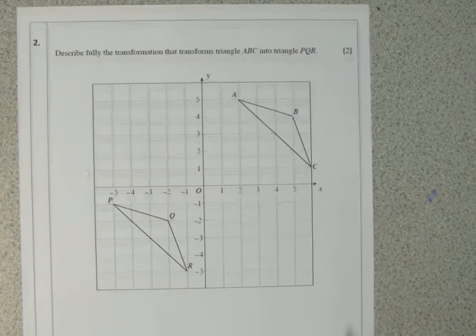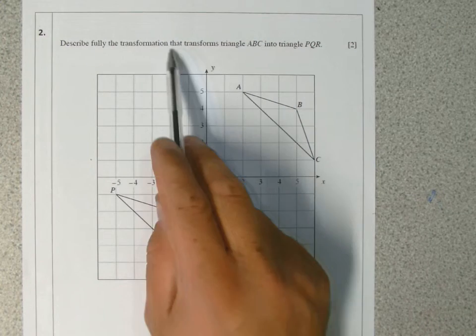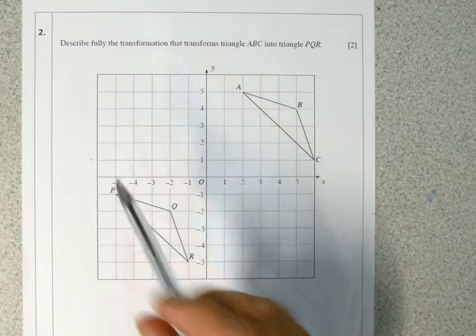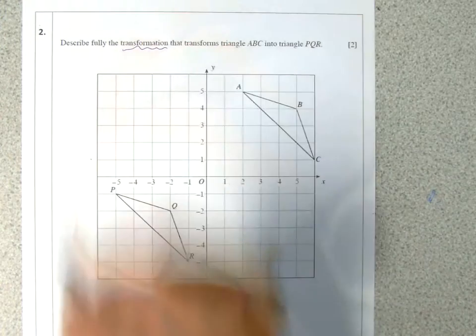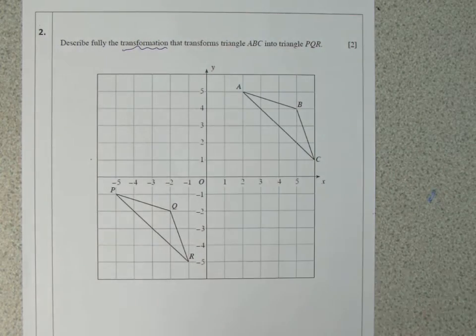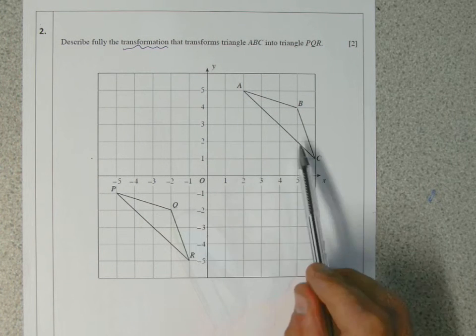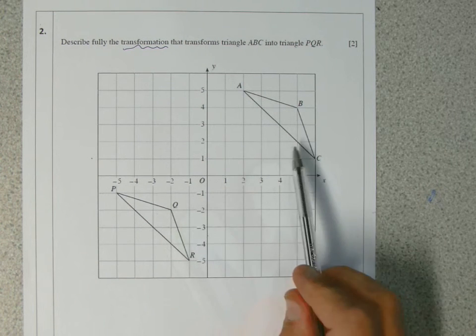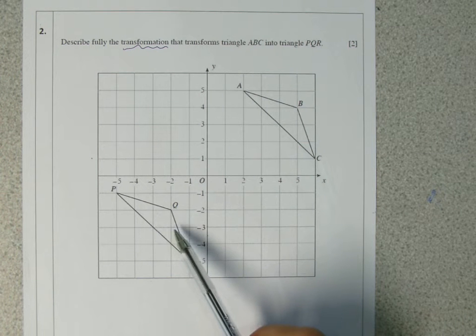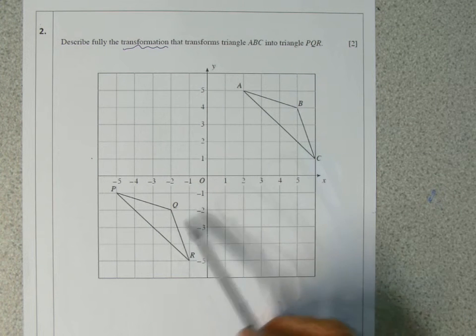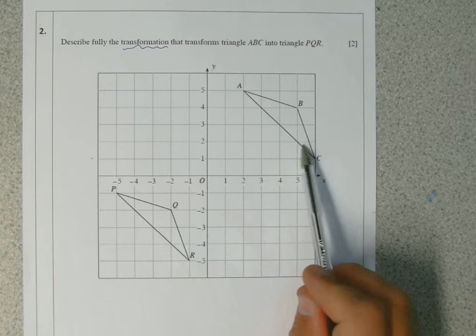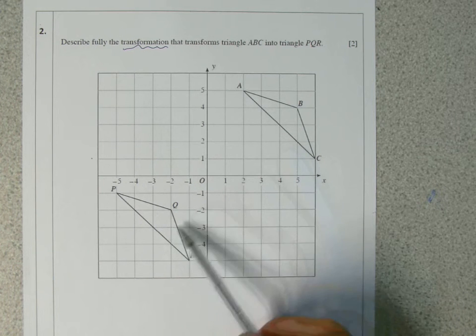In the second question, it says, describe fully the transformation that transforms triangle ABC into triangle PQR. Now in this case, they're asking for the transformation. Now transformation could be anything. It could be an enlargement, it could be a rotation, it could be a reflection, or it could be a translation. I'm just going to look at what's happened here. This isn't a reflection. It isn't an enlargement because it hasn't been enlarged. It's the same size and it hasn't been rotated.